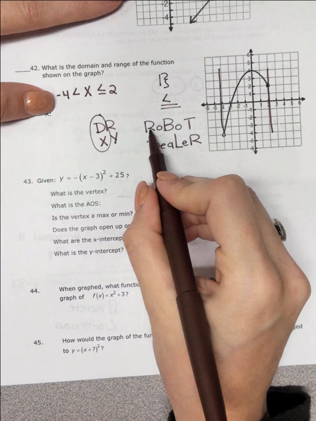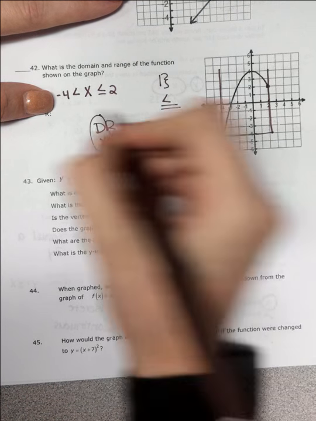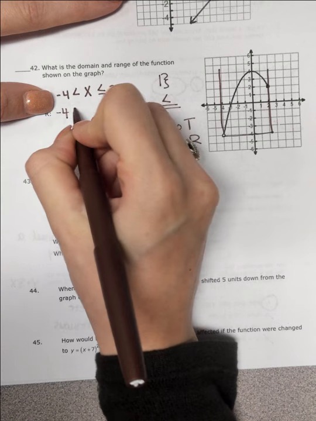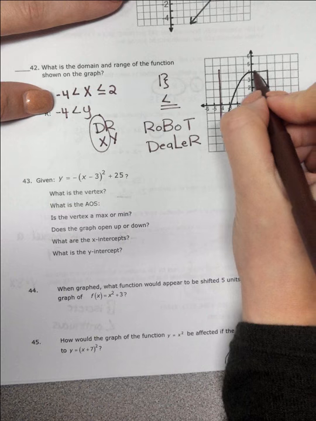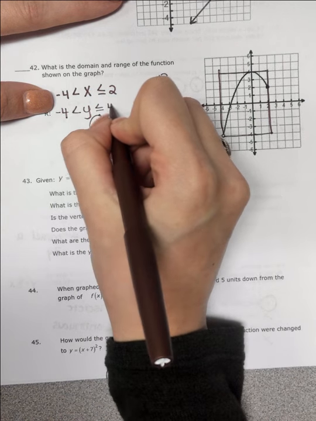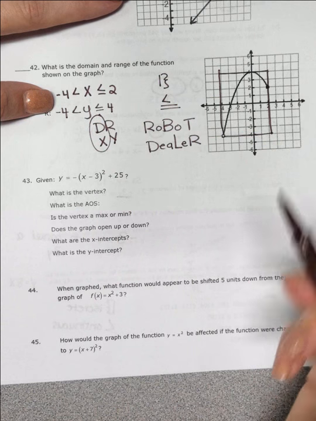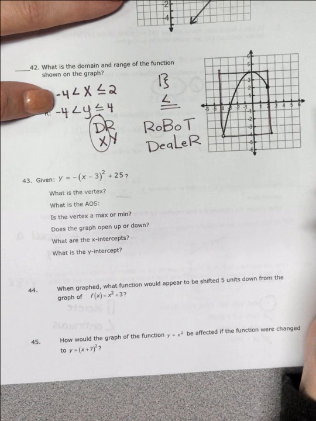Range is bottom to top. The bottom of this graph is at -4. I'm not going to put the line underneath because it's open. The top of this graph is at 4, and I am going to put the line underneath. Remember, you're not always using the circles. This is up here at the very top. You can't cut anything off.